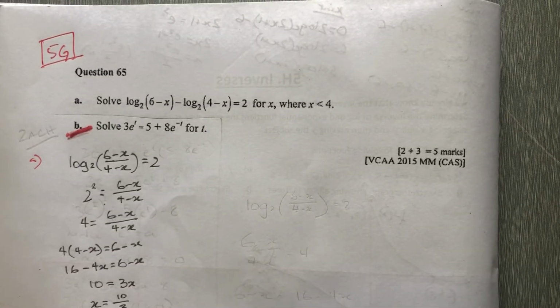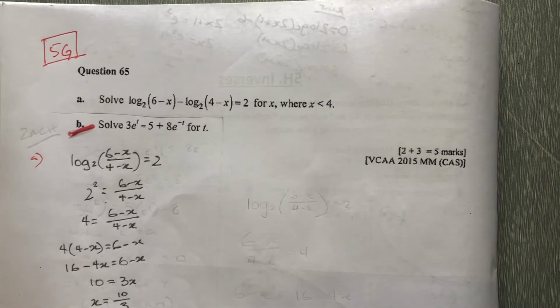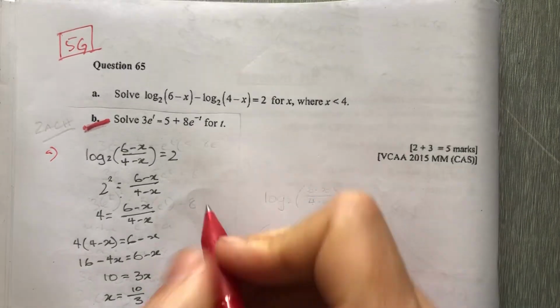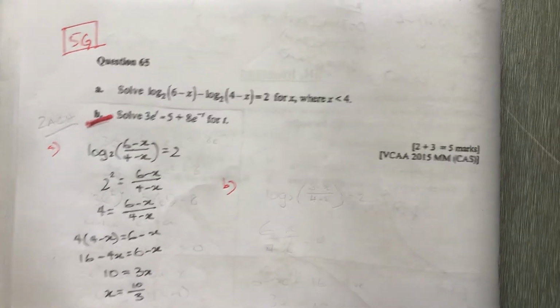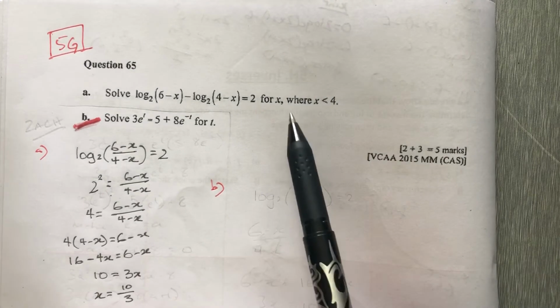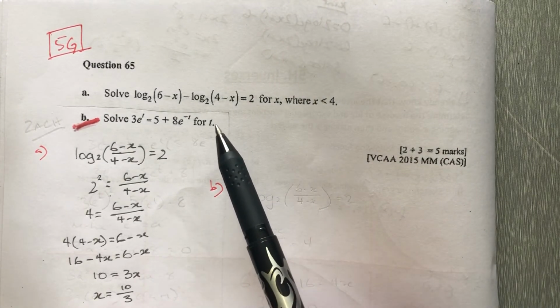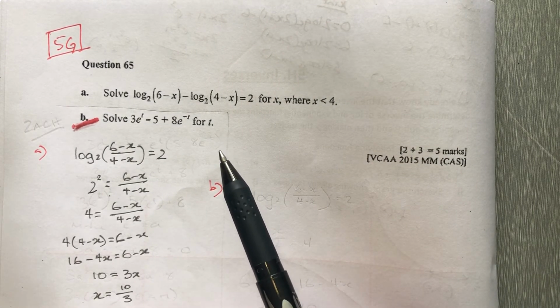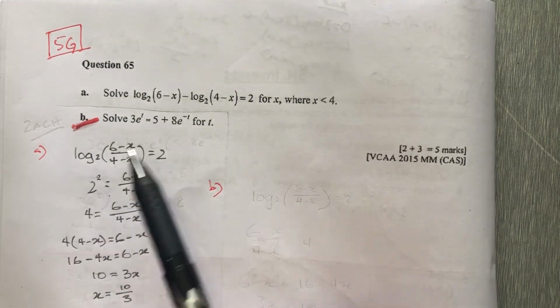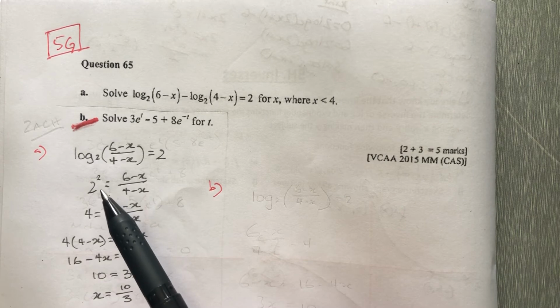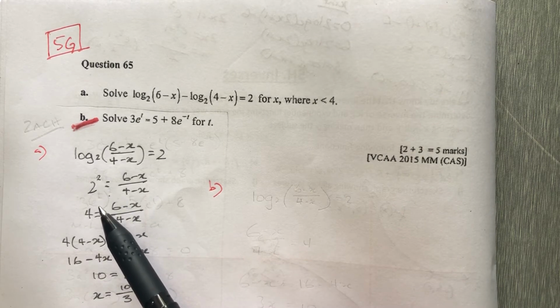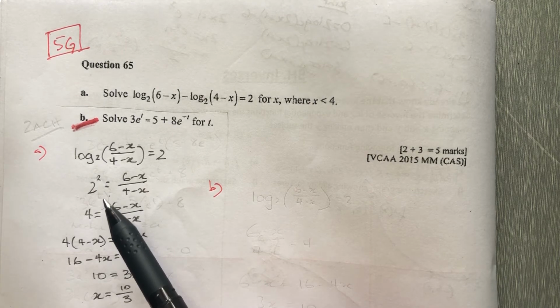Now this other one is a little bit harder. There's definitely a tricky sort of thing involved here. Like with A we're trying to solve for x, with B we're trying to solve for t, so we're doing a sort of similar thing. But it's a little bit confusing because we've got the t in a couple of different places. There might be a couple of ways to do it, but this is how I've ended up doing it.